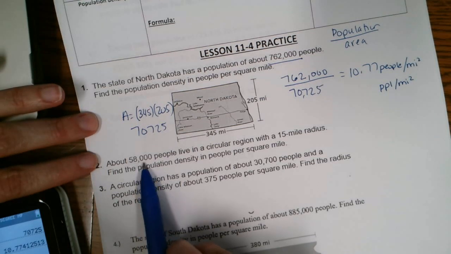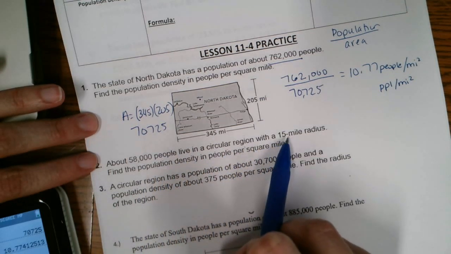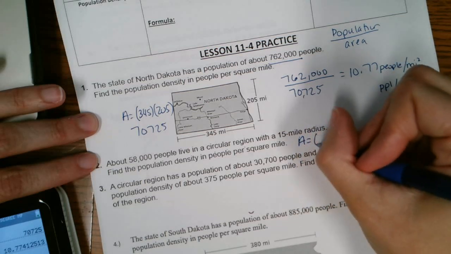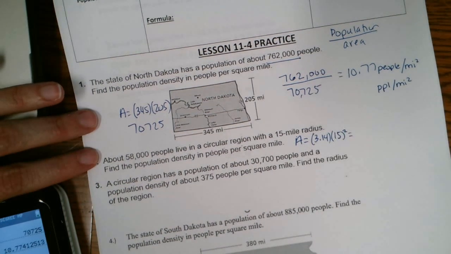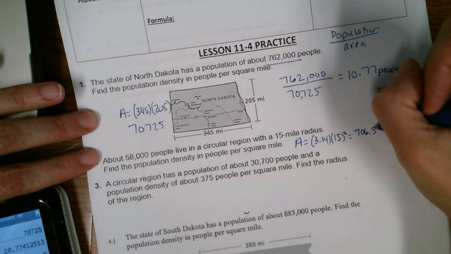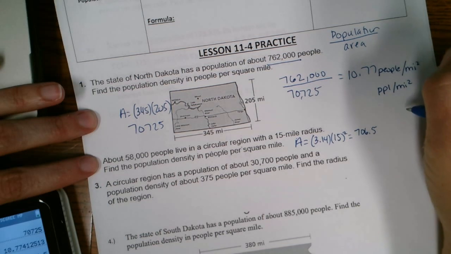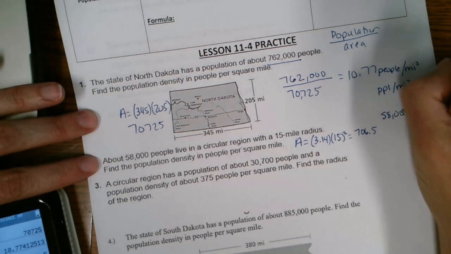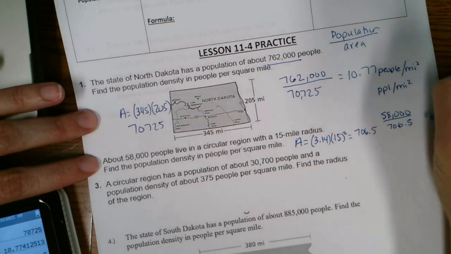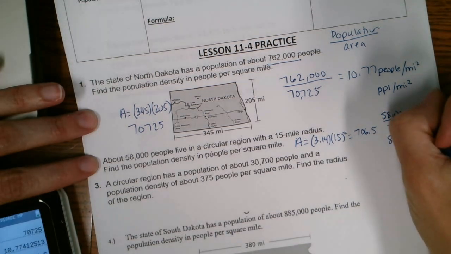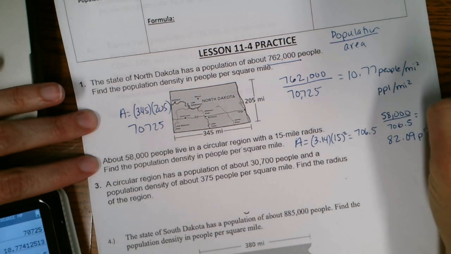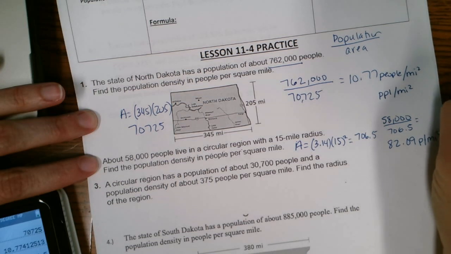Number 2, 58,000 people live in a circular region with a 15-mile radius. So if I do area of a circle, it's pi r squared. So I'm going to square the 15 and then multiply that by 3.14. I get 706.5. So I have 58,000 people divided by 706.5. And I get 82.09 people per square mile.